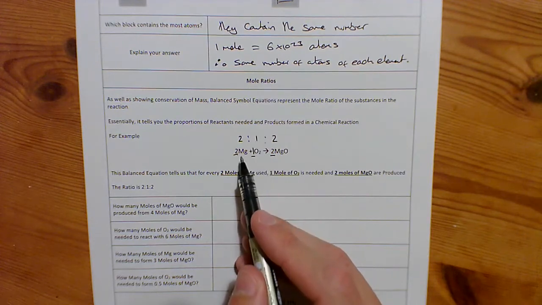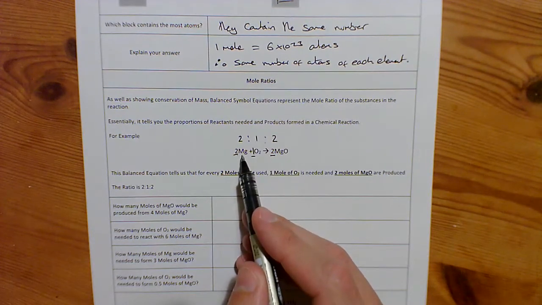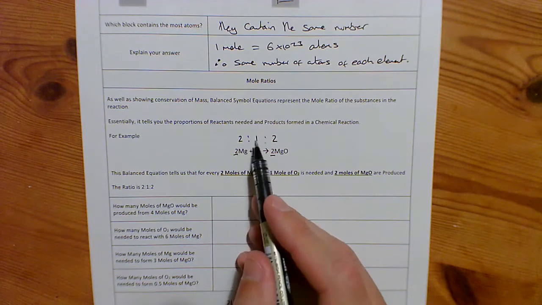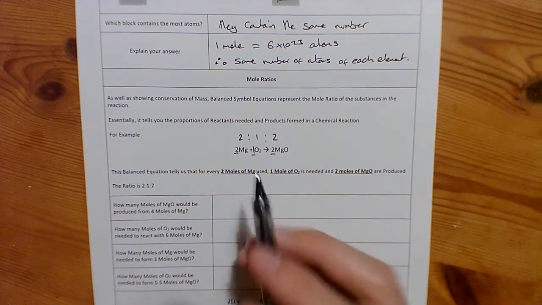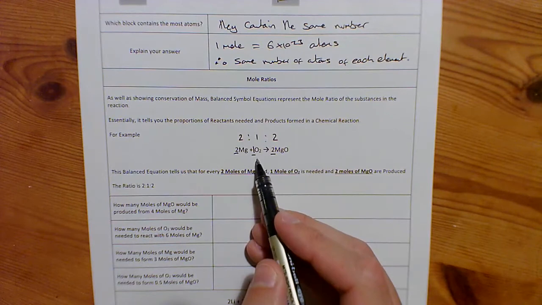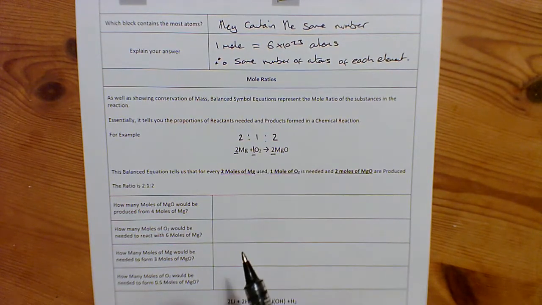So if I had half a mole, 0.5 moles of magnesium, well, the ratio is 2 to 1. So what's half of 0.5? Well, 0.25. So if I had 0.5 of magnesium, I would need 0.25 of oxygen, and it would produce 0.5 of magnesium oxide. It's just maintaining the ratio. So these values just tell you the ratio of moles, not the actual values of the moles.